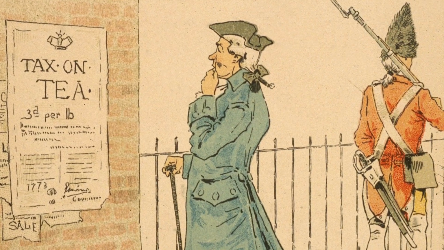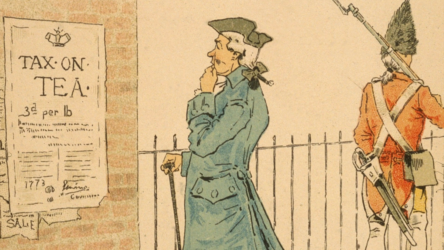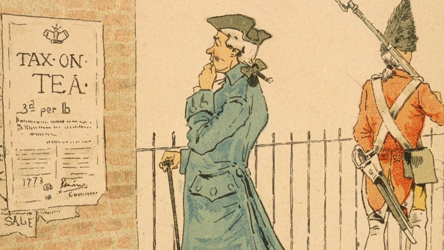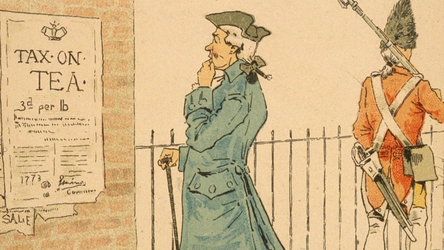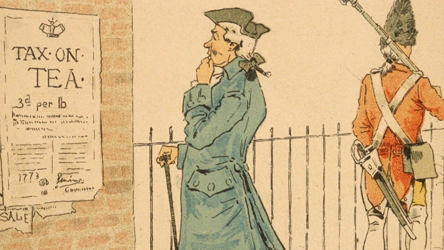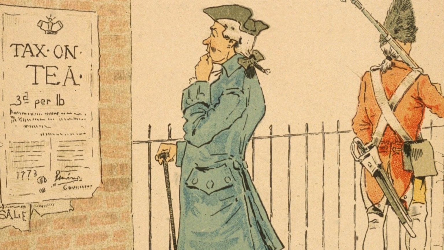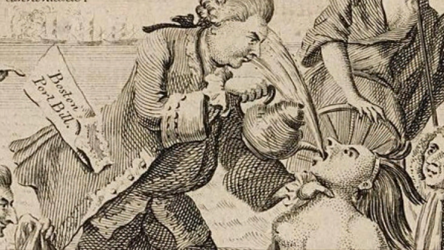The colonial response included the First Continental Congress in 1774, which coordinated colonial resistance, and the Second Continental Congress followed in 1775, which managed the war effort and moved towards independence.